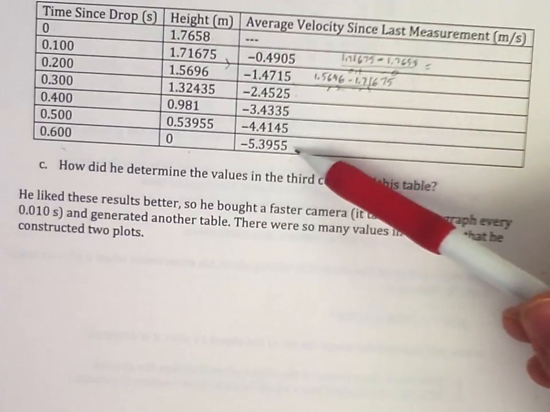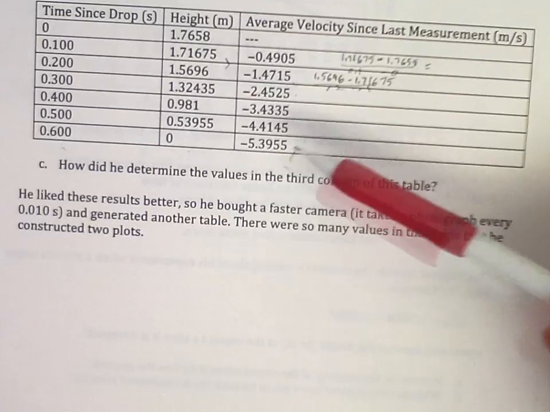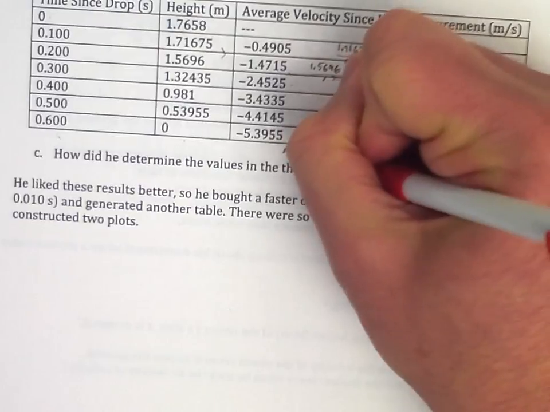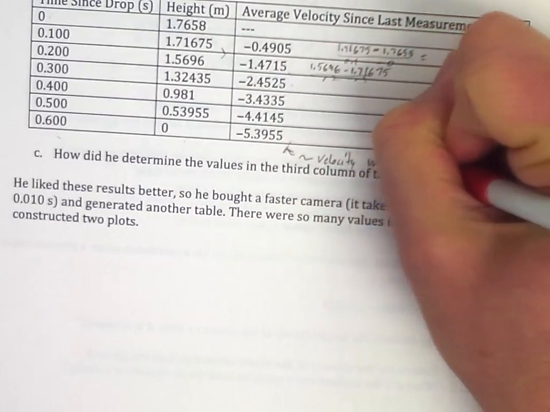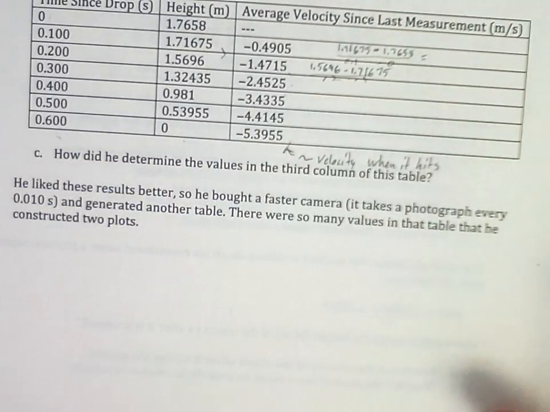So we could say that when it strikes the ground, it's getting closer to this negative 3.955. So this is similar to the velocity when it hits, but not quite close enough.